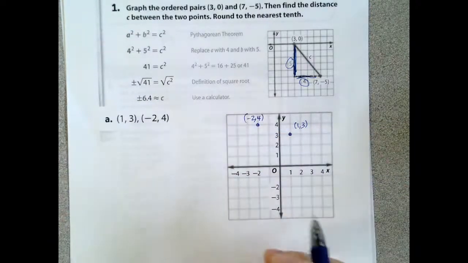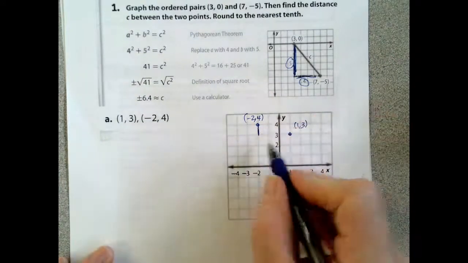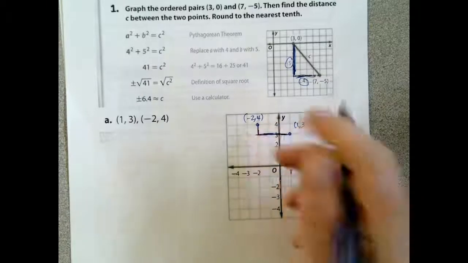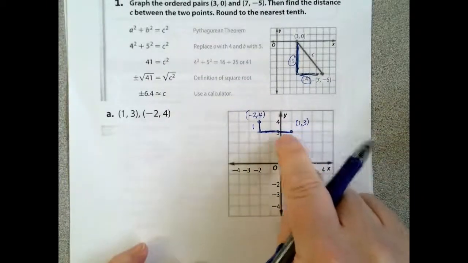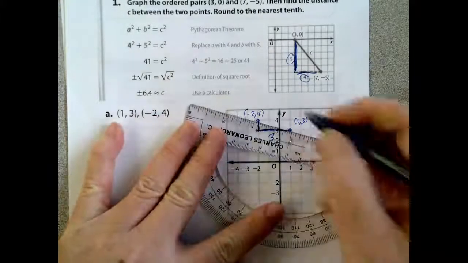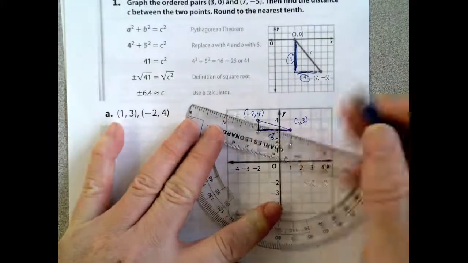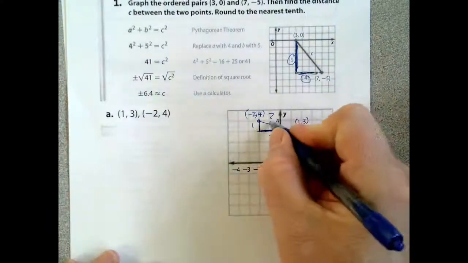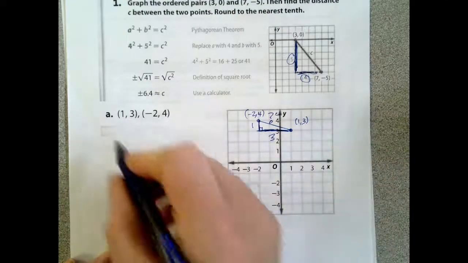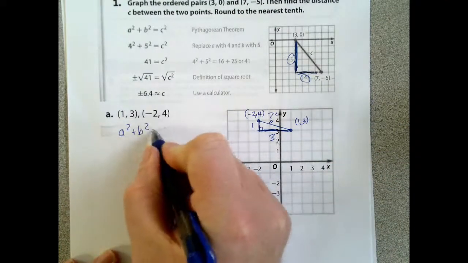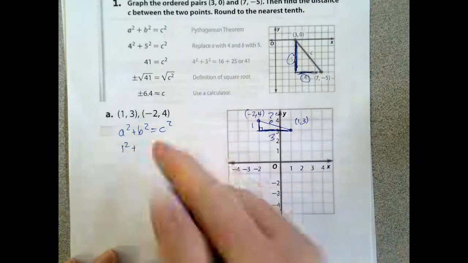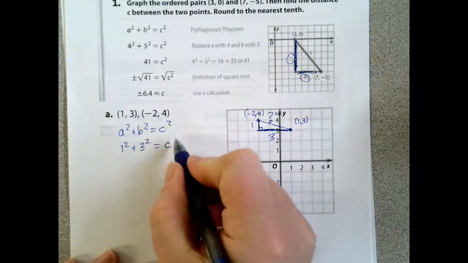If I draw this triangle here, I can count the vertical distance, and I can count 1, 2, 3. So I can find it by the Pythagorean theorem and not have to use the distance formula if I draw it first. I don't know that. There's my right angle. This is c. I use a squared plus b squared equals c squared. 1 squared plus 3 squared equals c squared.